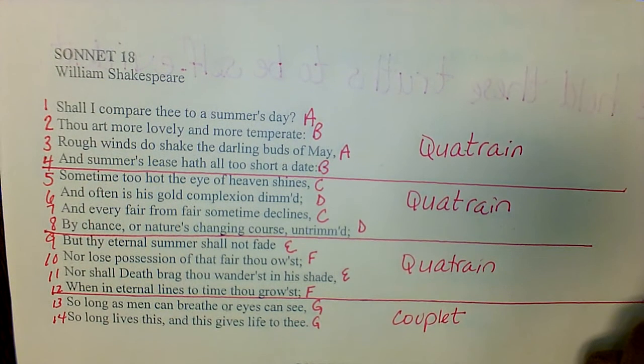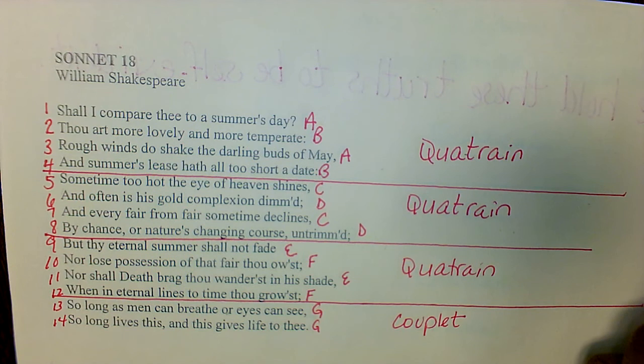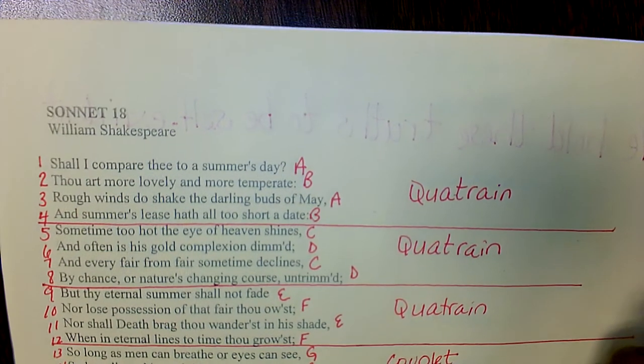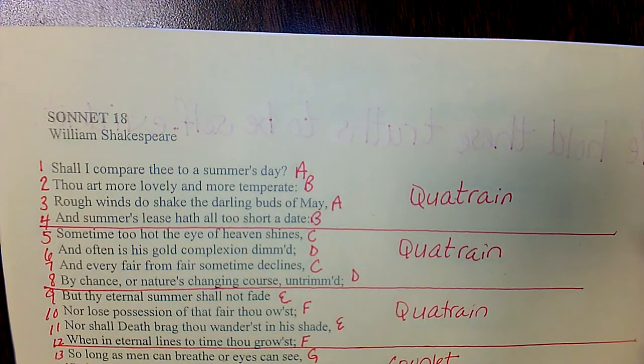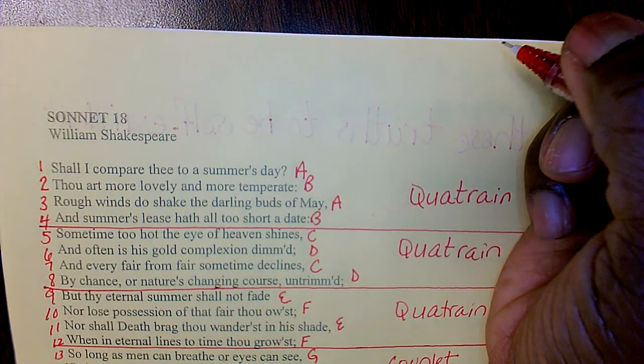It's also written in iambic pentameter. I see that the camera is lagging. Hopefully my voice isn't lagging too, because boy, is that aggravating.